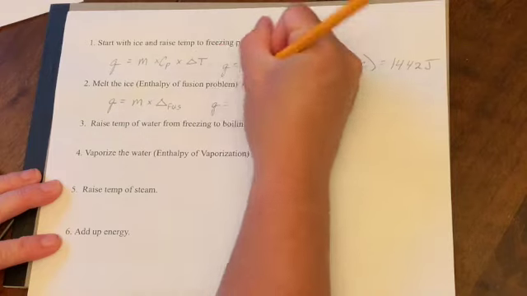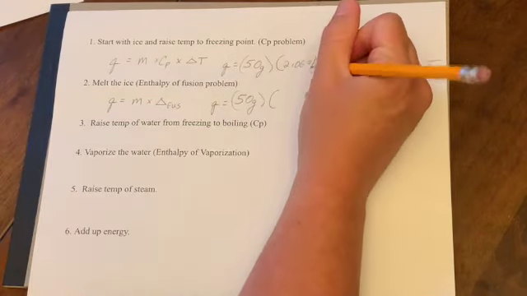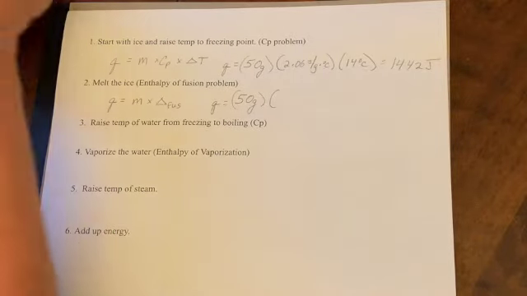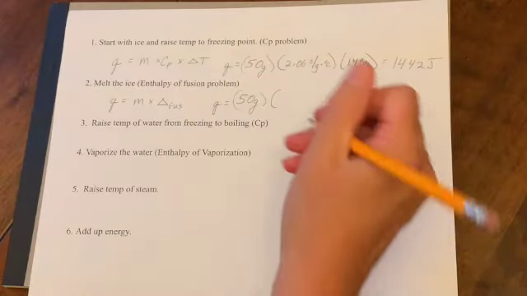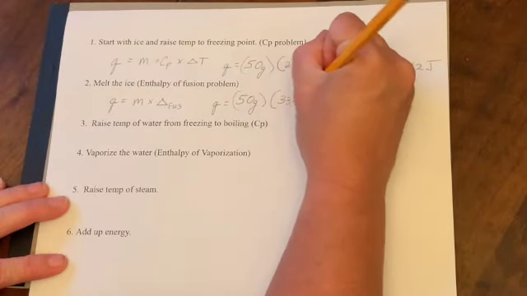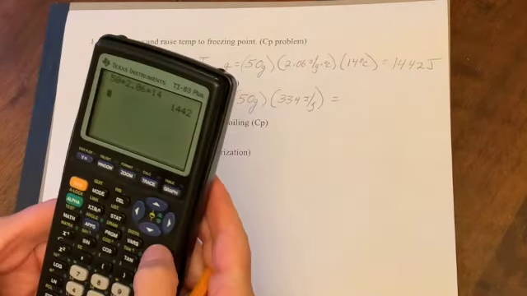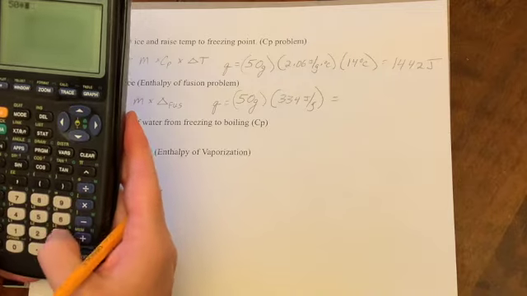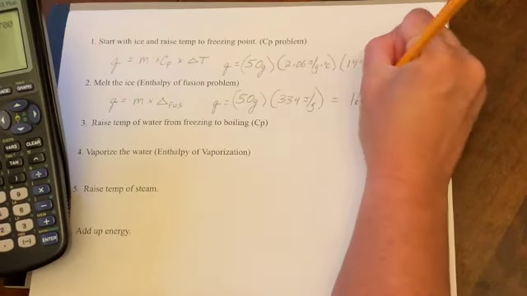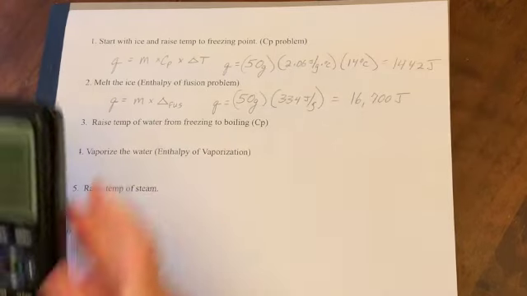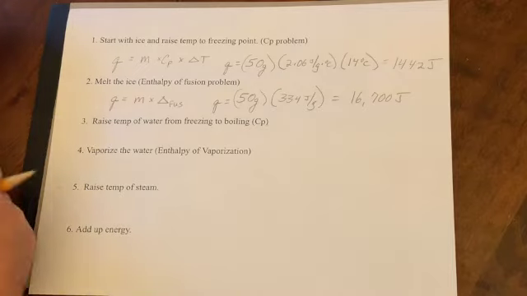So here we go, Q. We're still dealing with the same sample of water. This 50 grams is not going to change. Our enthalpy of fusion, if you remember from the notes just a moment ago, for water is 334 joules per gram. And that's it. We're just going to plug that in. So 50 times 334 gives us 16,700 joules. All right, fantastic.